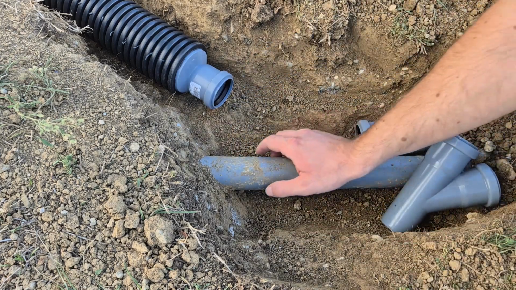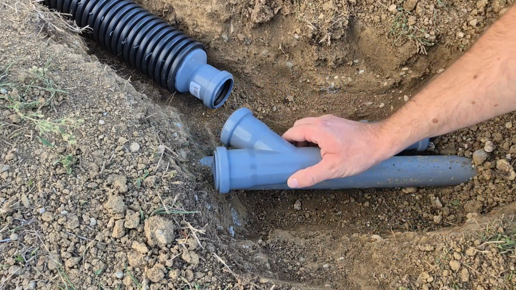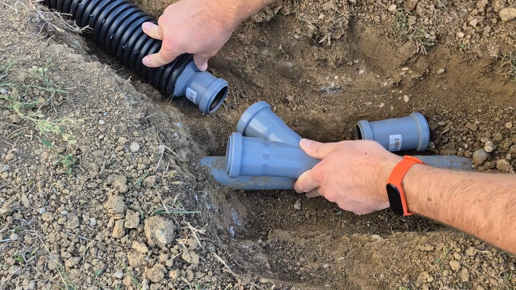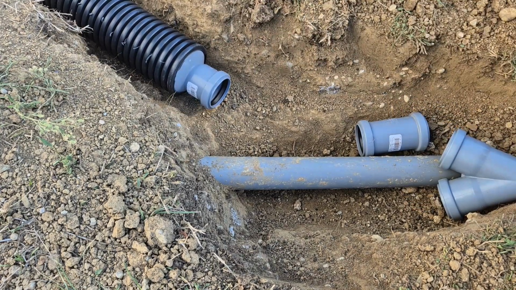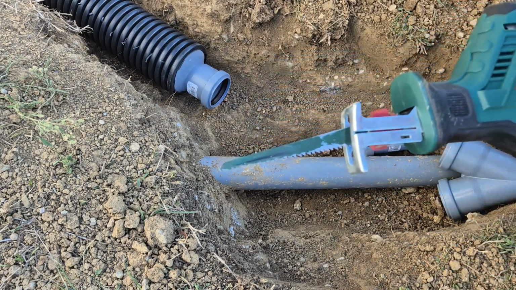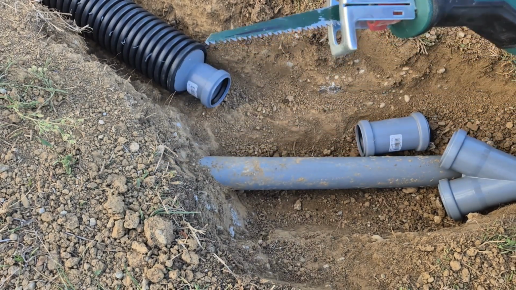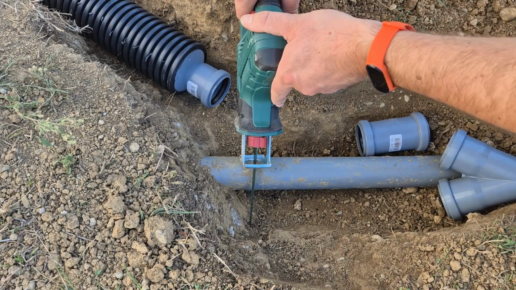Now let's check again. Now I don't have the right tool, but I have my branch saw, so I will try to cut it with this one. I should dig more ground.